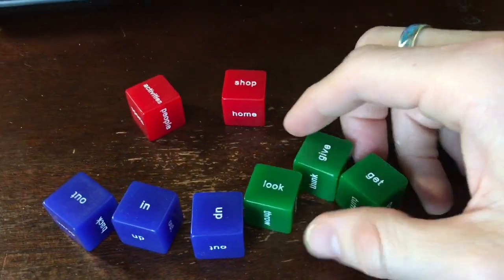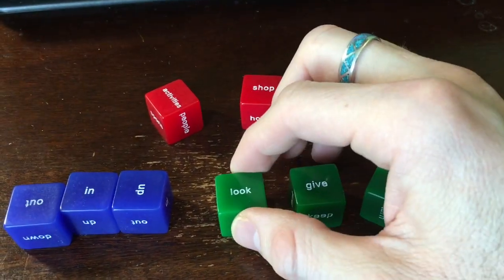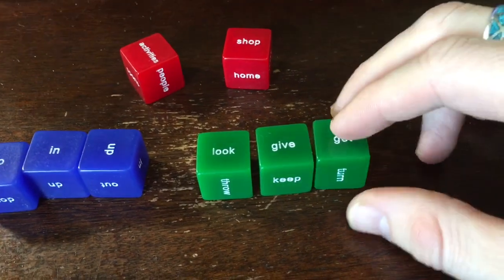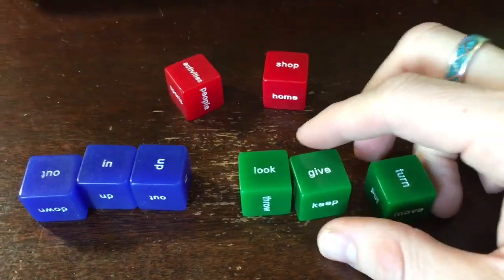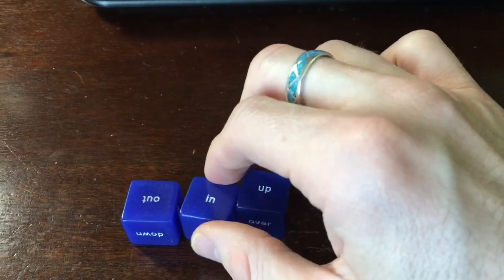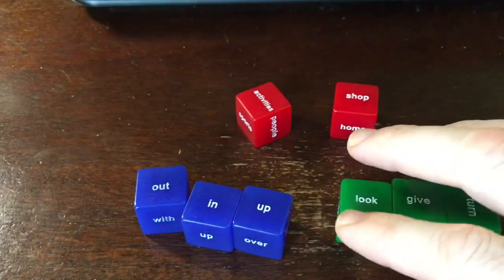The green dice are verbs, and there's regular and irregular verbs like look or looked, give, gave, get, got, keep, kept. So you can use all of these verbs with these prepositions. The blue dice are prepositions like in, up, over, out, and you can see these here.